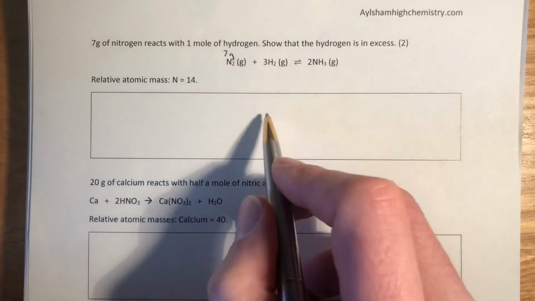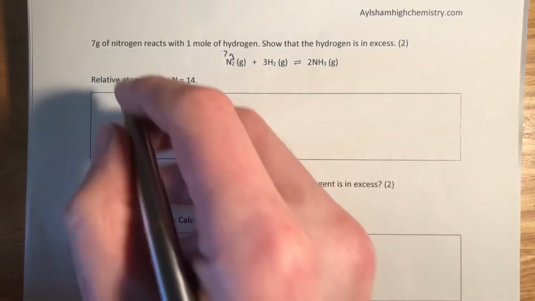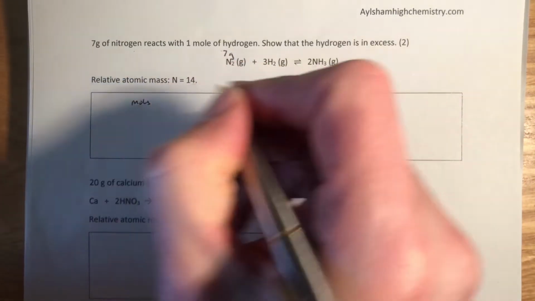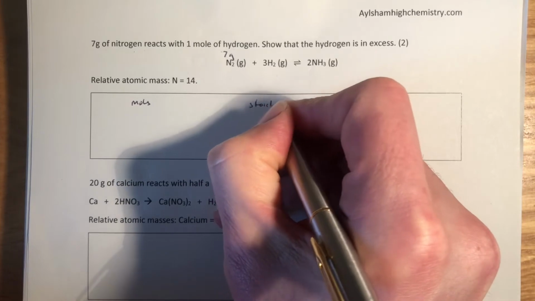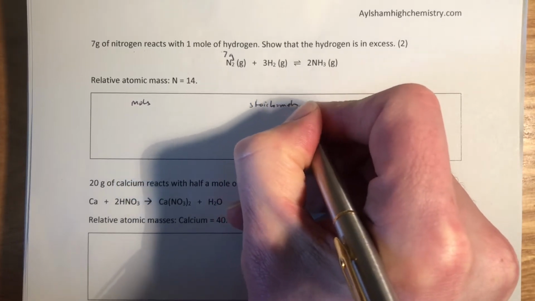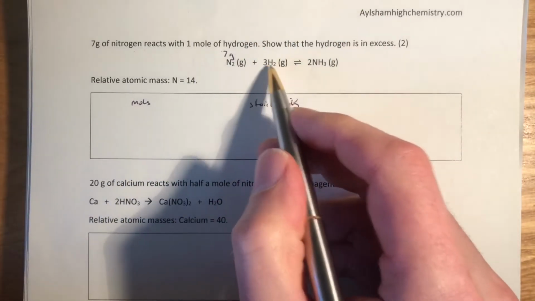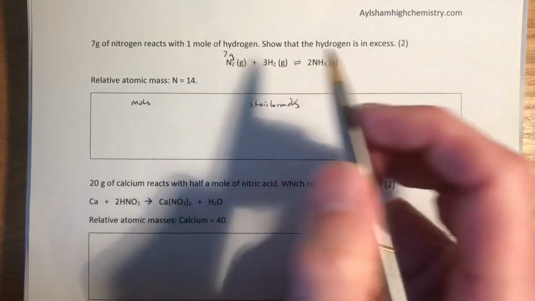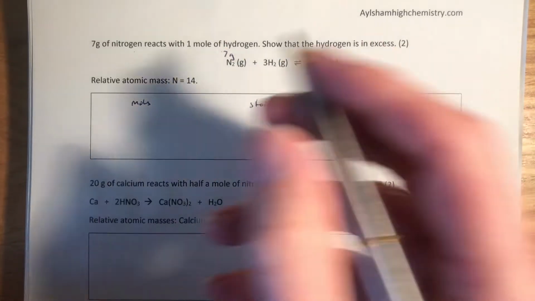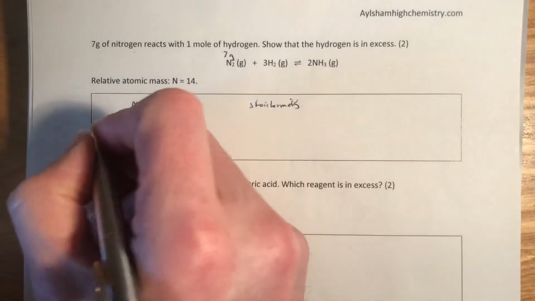Normally we do moles, stoichiometry, moles. But this time we just need to do moles and stoichiometry. That's as far as we need to get, because all we need to do is show that we need less than 1 mole of hydrogen to react with 7 grams of nitrogen. So we need to calculate moles of nitrogen.